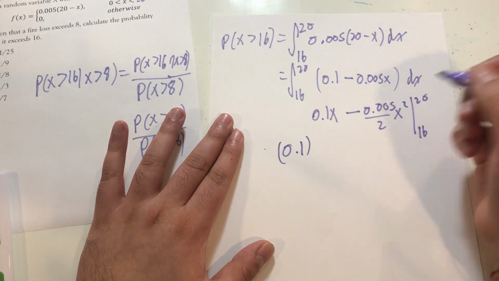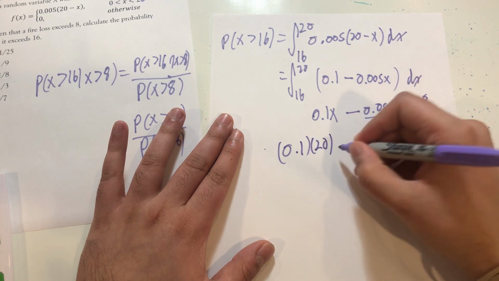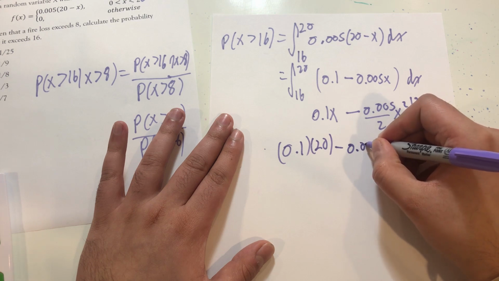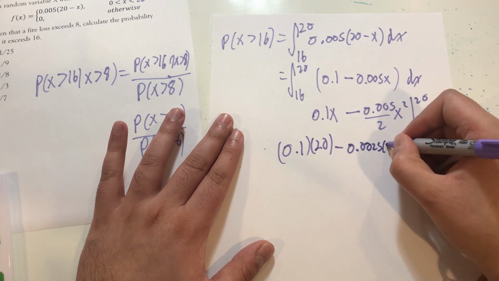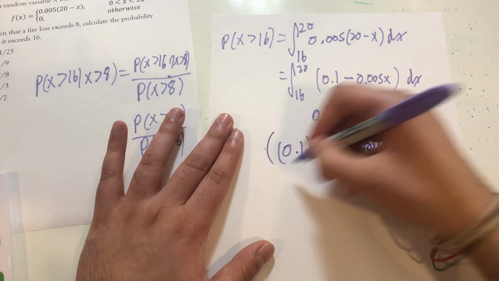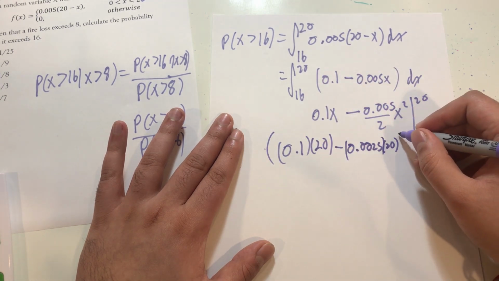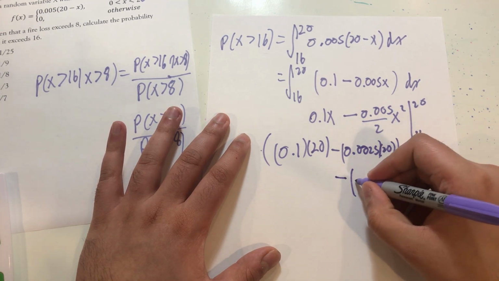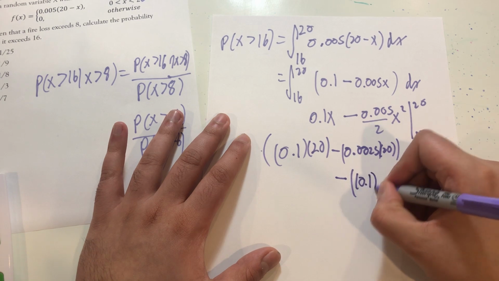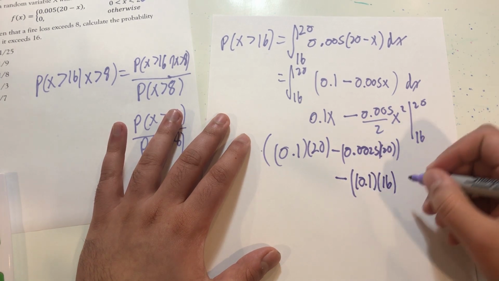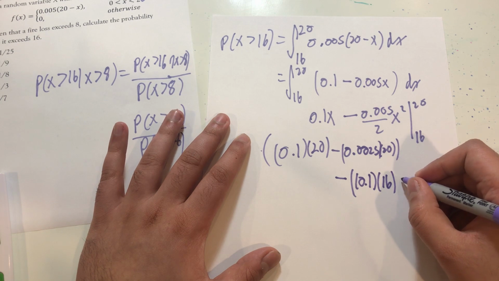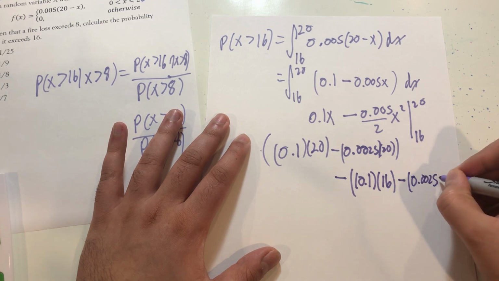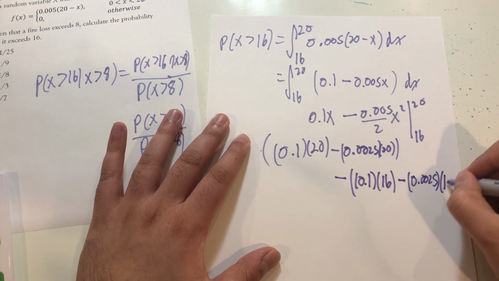0.1 times 20 minus 0.0025 times 20 squared, minus 0.1 times 16 minus 0.0025 times 16.